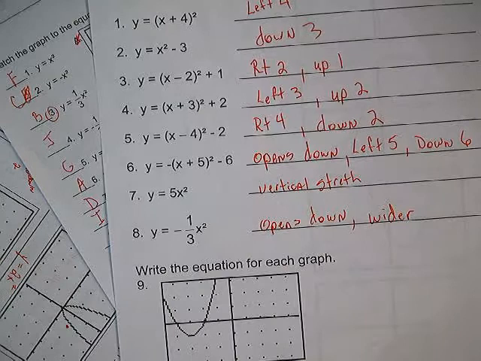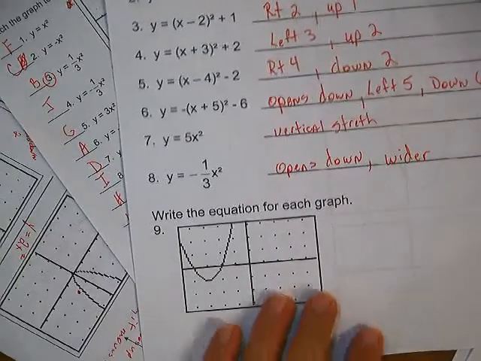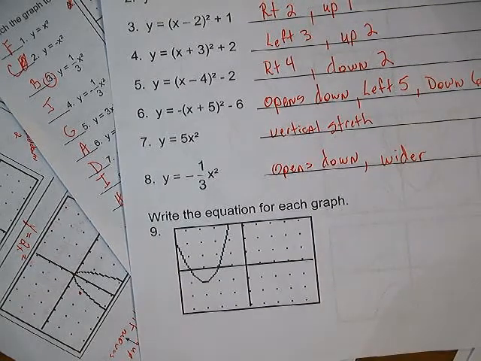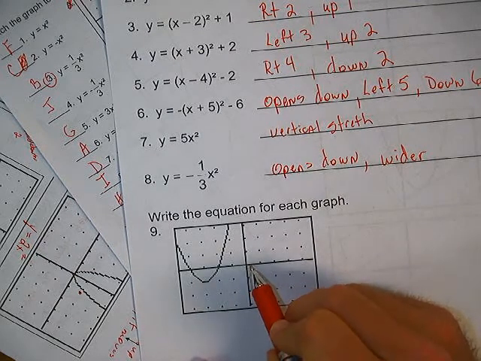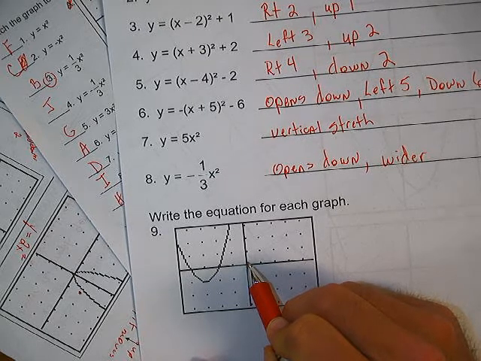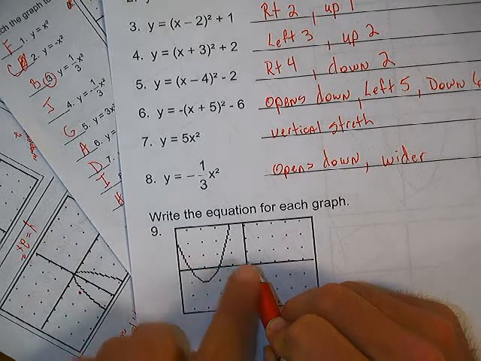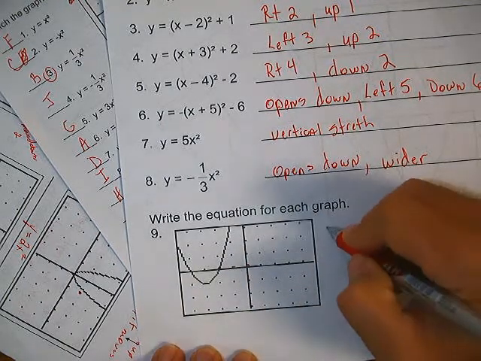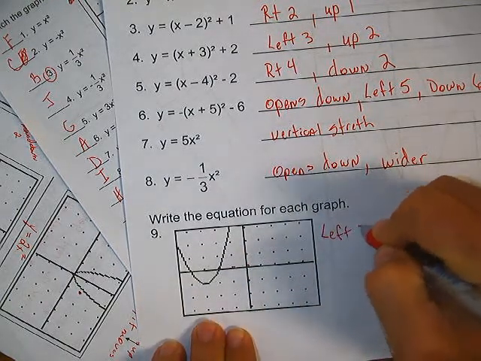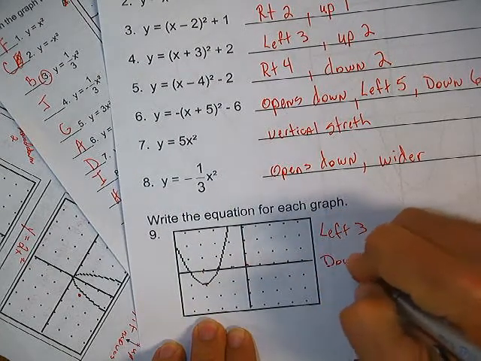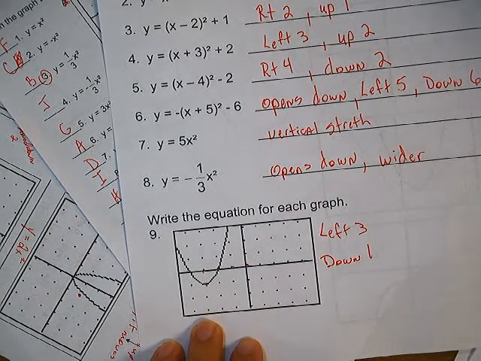Now, when we get to writing the equations, I think it's easier to describe the change before you write the equation. The parent function always starts at the origin. So from the origin, how is this graph moving, or how is the vertex moving? Which direction? Left how far? Left 3. Then what? Down 1. So that's the change.